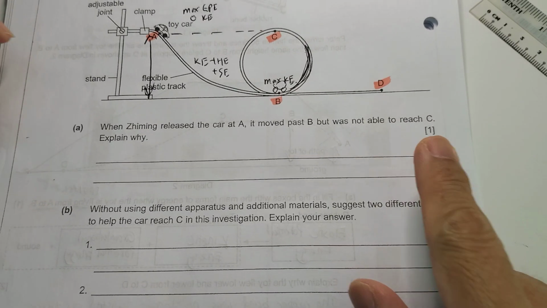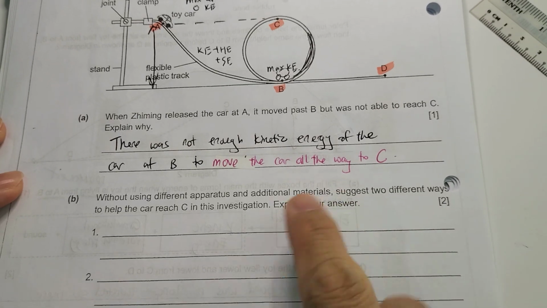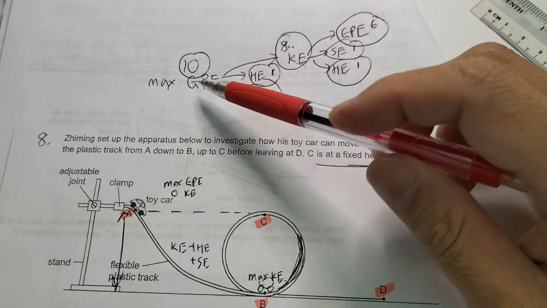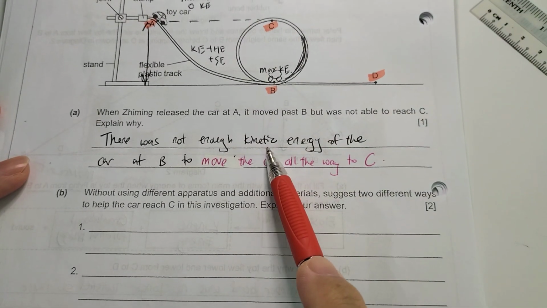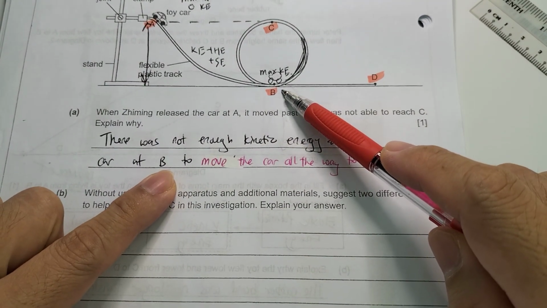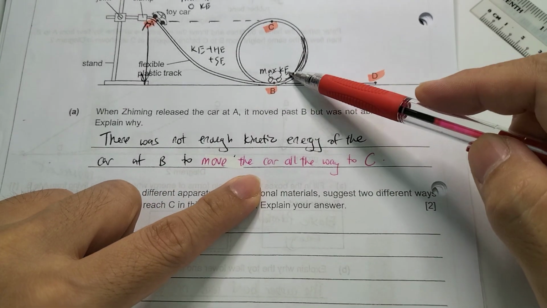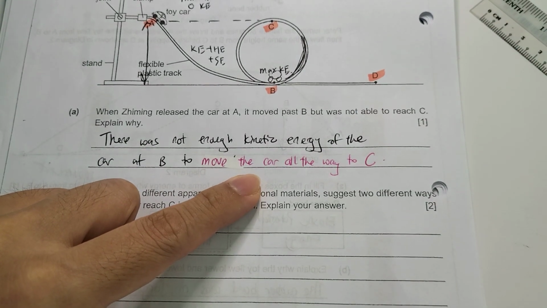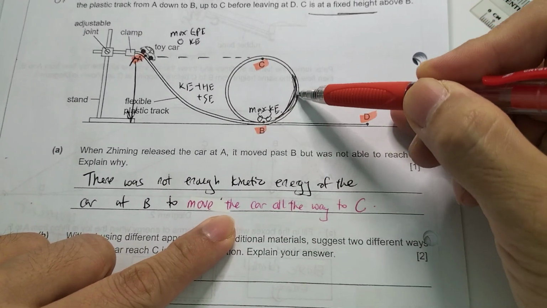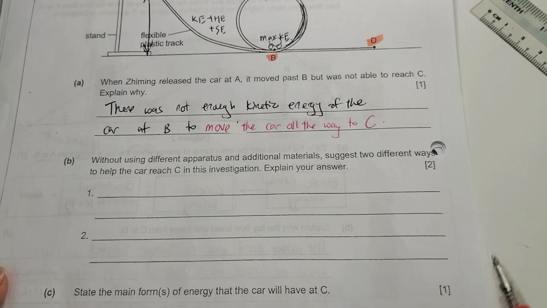It's a 1-mark question, so the explanation doesn't have to be too difficult. And the answer is basically this, right? There just wasn't enough kinetic energy. Remember I said kinetic energy here is less than the GPE at first. So there wasn't enough kinetic energy of the car at B. Be very clear to your marker what you're talking about. Not enough KE to do what? Not enough kinetic energy to move the car, because kinetic energy is energy that represents movement of an object. So there is not enough kinetic energy to move the car all the way to C. Just not enough. That's enough for 1 mark.